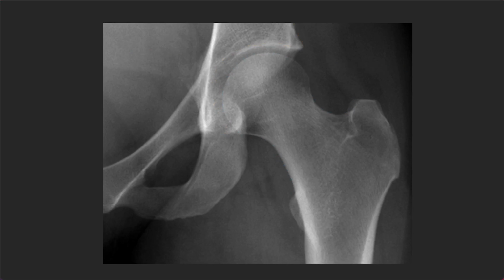Then a very important landmark: if somebody has a fall and I'm suspecting a fracture of the neck of the femur, there are various criteria, but I'll talk about one major point which should not be overlooked, and you can see it with this yellow color.